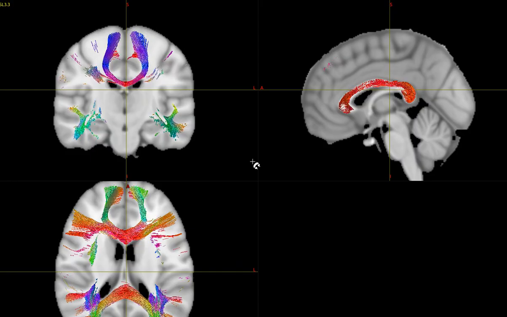And so we'll start with the corpus callosum. And we'll state that it is the largest and the most important commissural fiber, and it contains more than 300 million axons. It lies at the bottom of the longitudinal fissure.